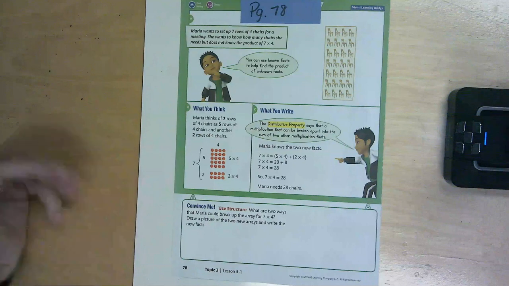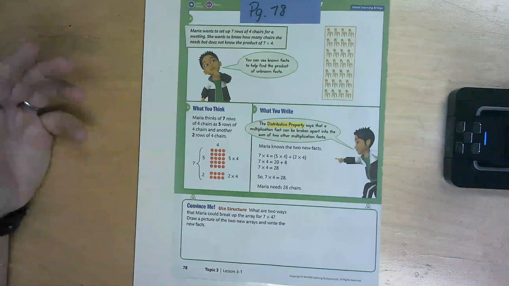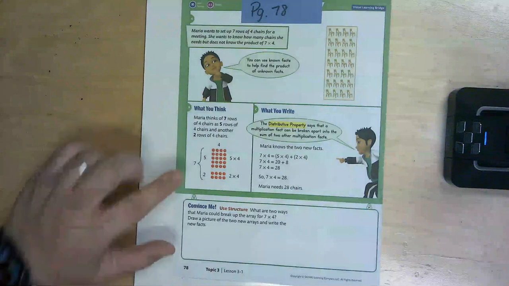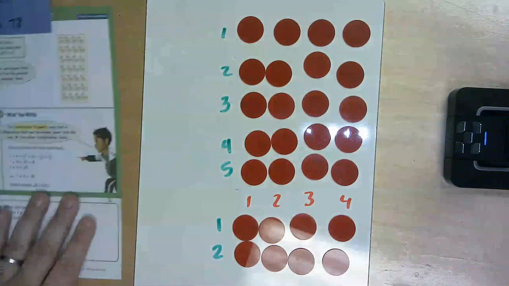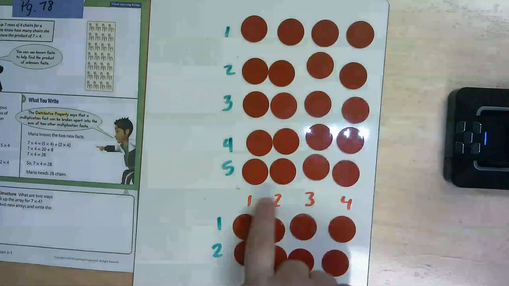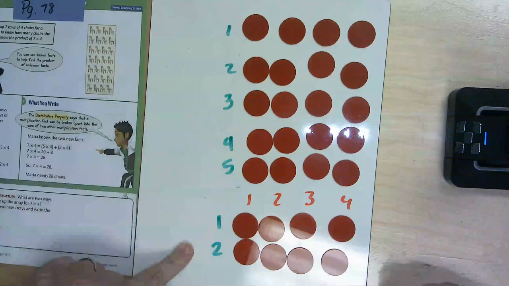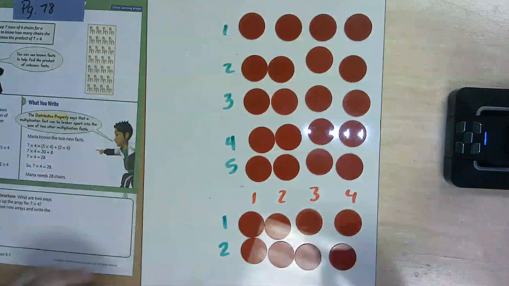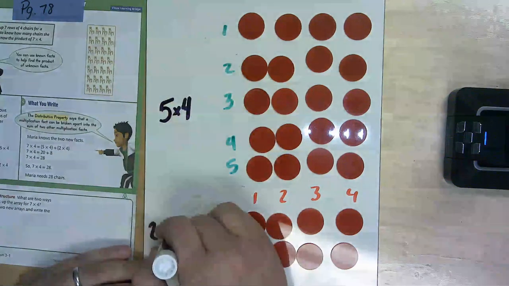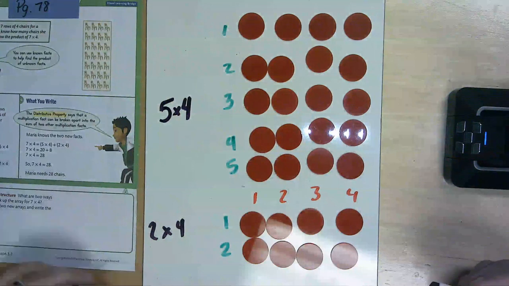It says Maria thinks of 7 rows of 4 chairs as 5 rows of 4 chairs and another 2 rows of 4 chairs. So she took her 7 all together and broke them into a group of 5 and a group of 2. And I've built that for us right here as well. All right. So you can see we've got 1, 2, 3, 4 chairs in each row. And then she wanted 1, 2, 3, 4, 5, and then 1, 2. And the reason for that is it's a lot easier for us to do when we take 5 times 4 and 2 times 4. All right. These are simpler problems that Maria can now solve.